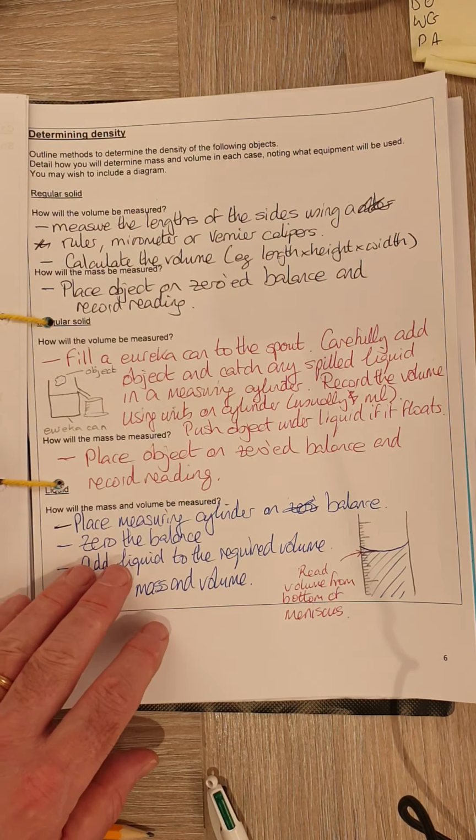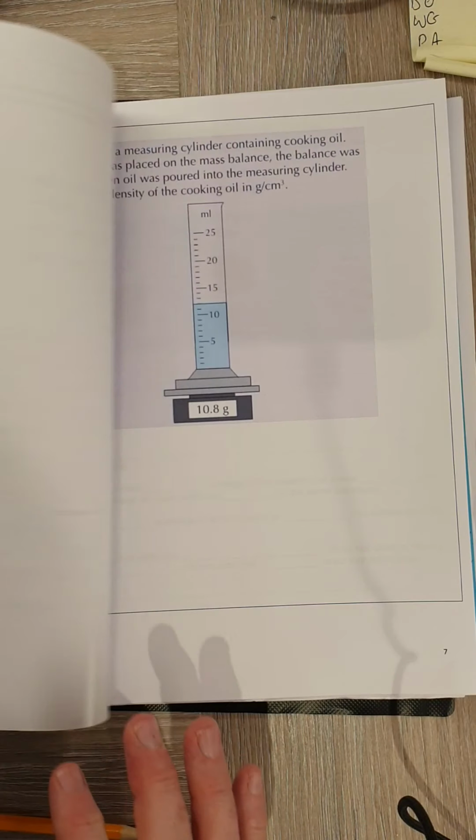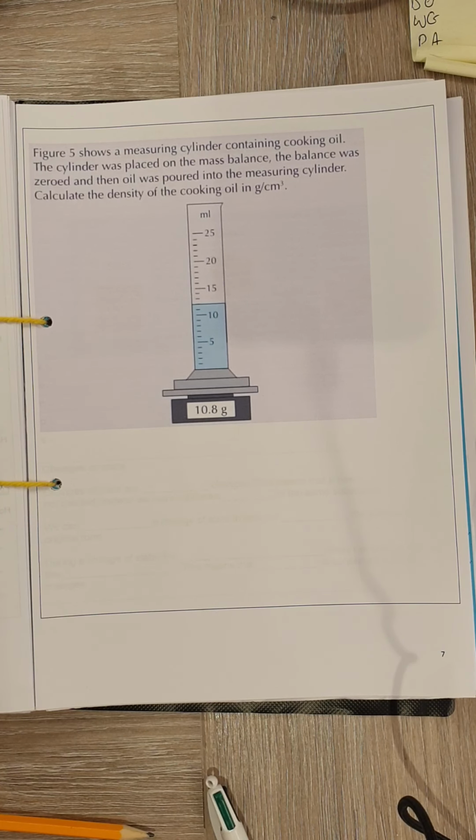To measure the volume, we read this from the measuring cylinder, but liquids like water inside a measuring cylinder, the top of the liquid is usually not straight, it's curved, and you need to read the number that corresponds to the bottom of this curve, which is called a meniscus. Once again, pause the video, make sure that everything is correct, and then move on to try the question on the next page.